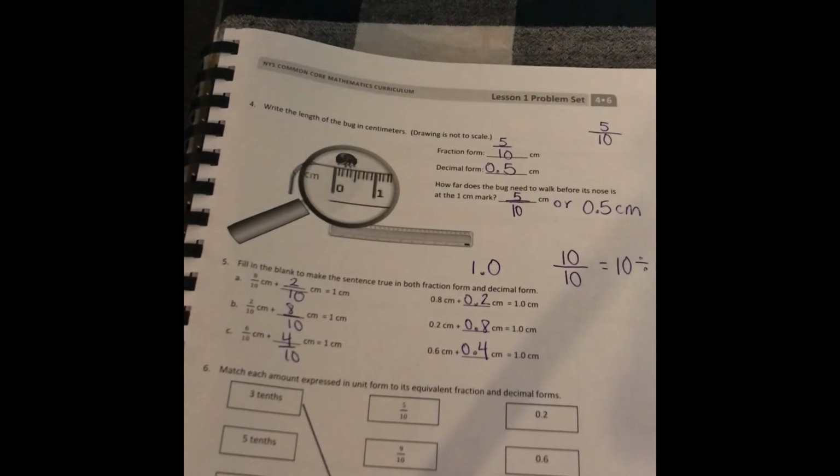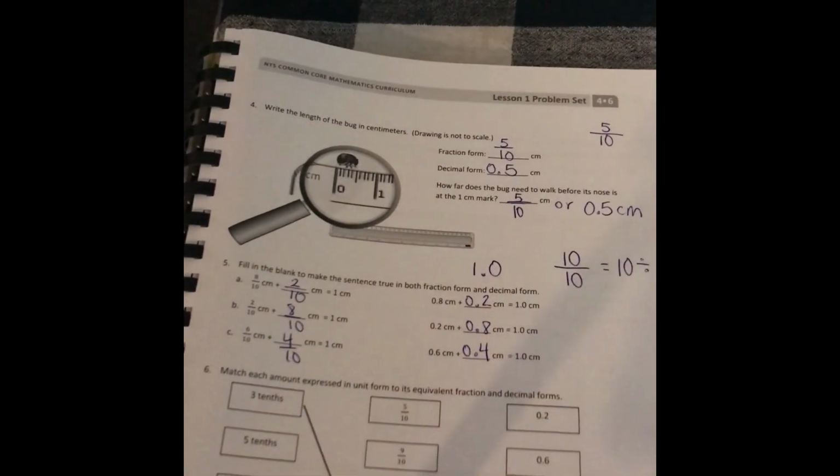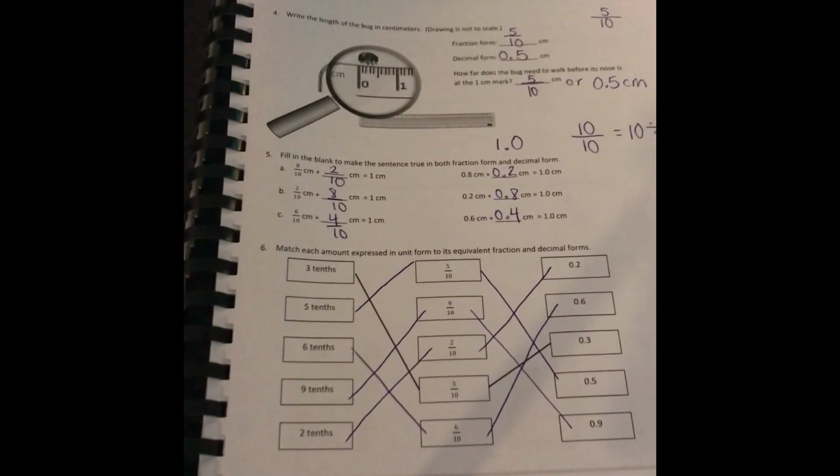Then I want you to go ahead and try matching these on your own, trying to find the equivalent with the unit form, the fraction form, and the decimal form. So you'll just connect them. Check back with me to double check that you did yours great. Okay, guys, go ahead and double check your work with mine, making sure that you match the correct unit form with the fraction form and the decimal form.